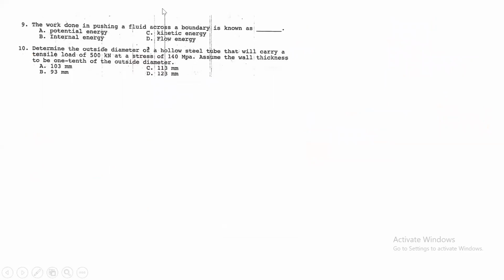Number 9. What the work done in pushing a fluid across a boundary is known as, basta pushing a fluid, ang sagot dyan is letter D, flow energy. So 10, determine the outside diameter of the hollow tube that will carry a tensile load of 500 at a stress of 140 megapascal. Assume the wall thickness to be 1/10 of the outside diameter.